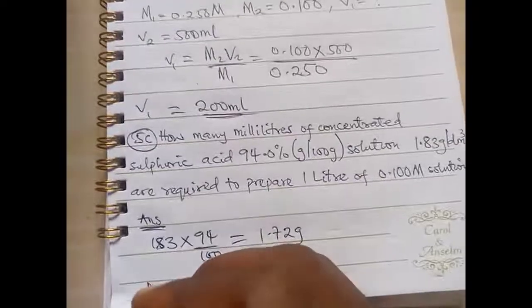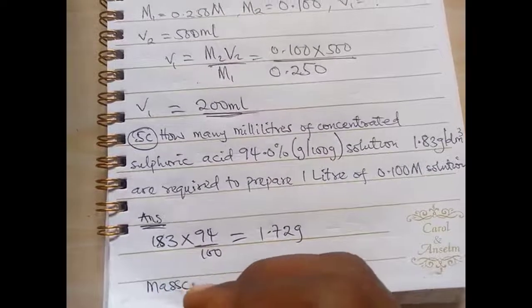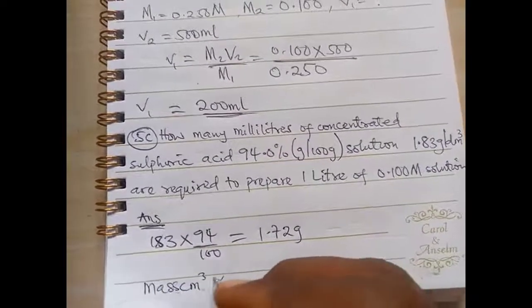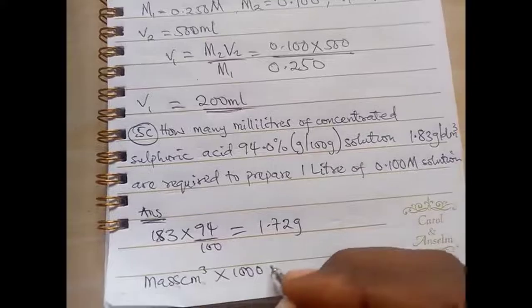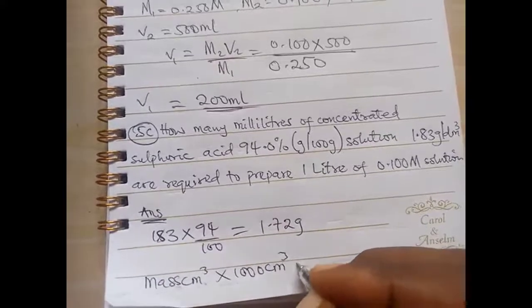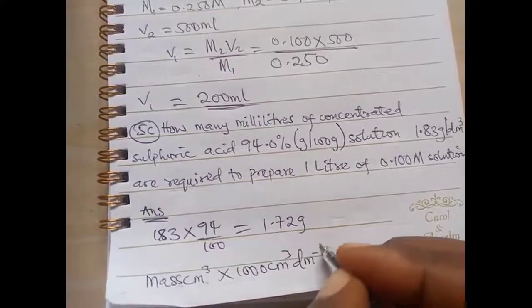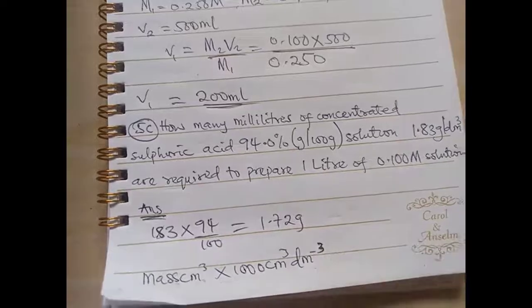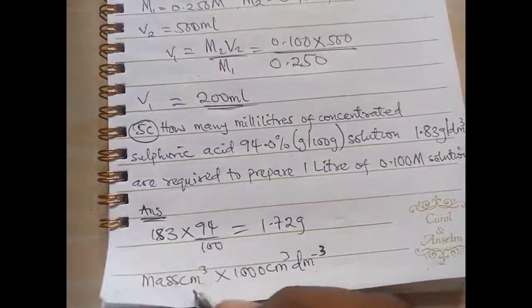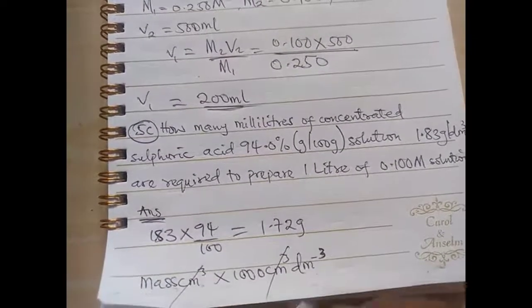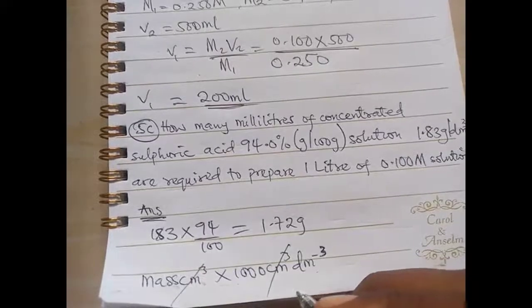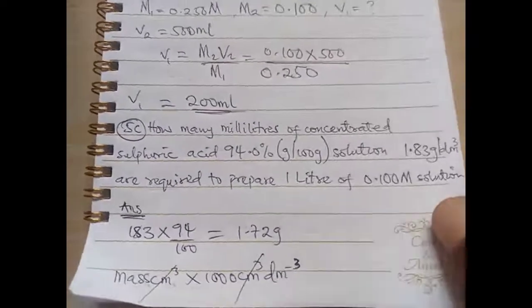Now we know that mass in cm cubed times 1000 cm cubed in dm cubed per dm cubed, we cancel out cm cubed, therefore what we have is mass.